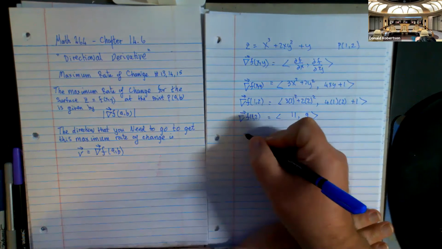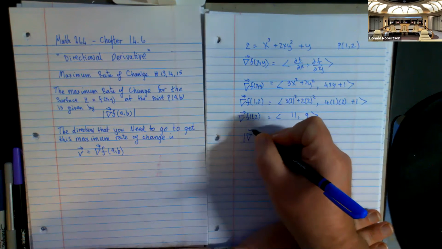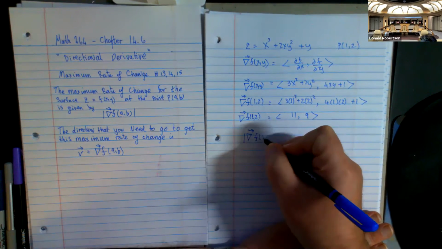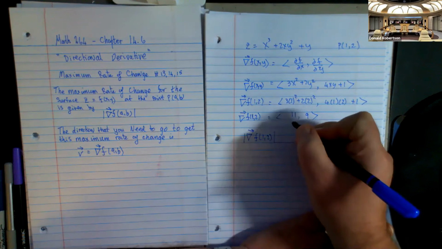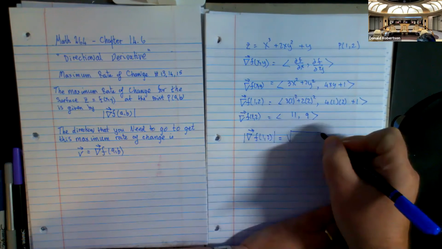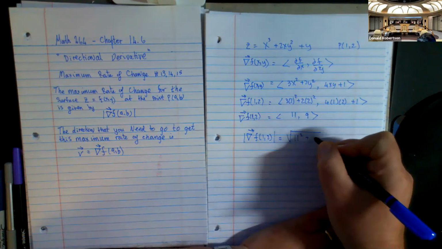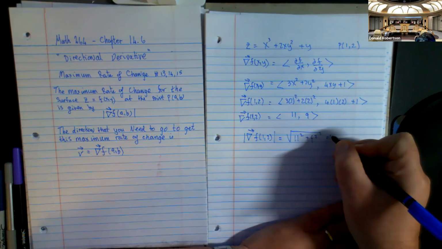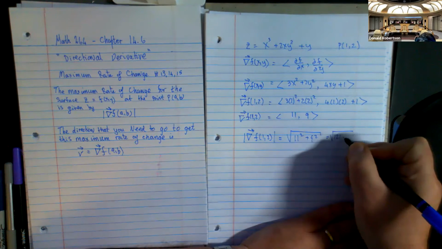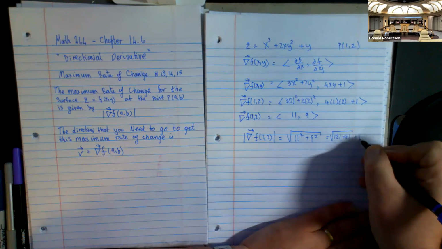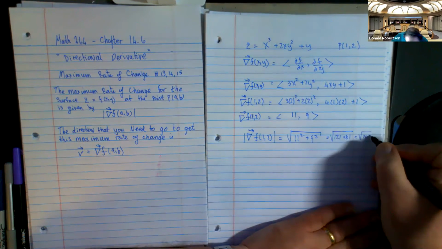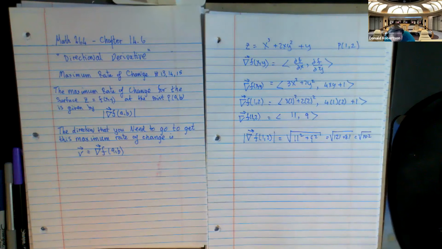What is that maximum rate of change? Well, the maximum rate of change is the magnitude of that vector, which I believe, although don't quote me on that, is the square root of 202.